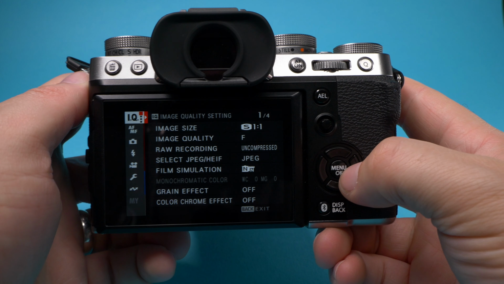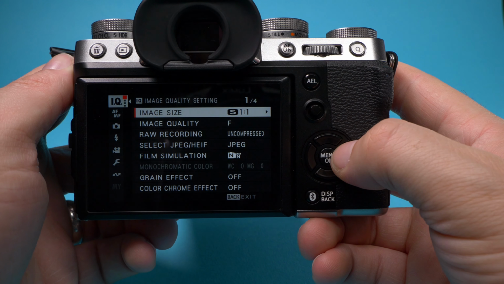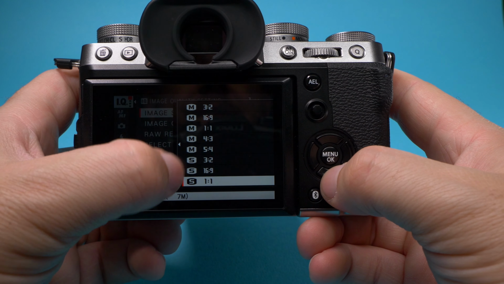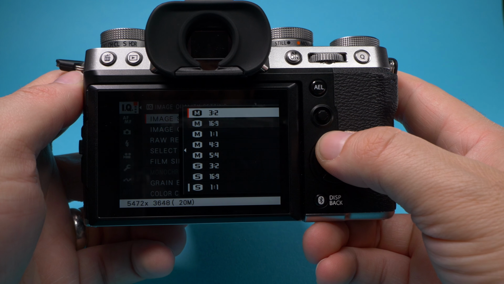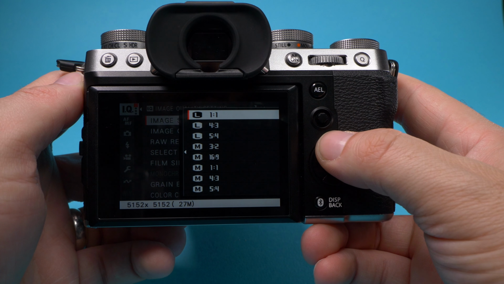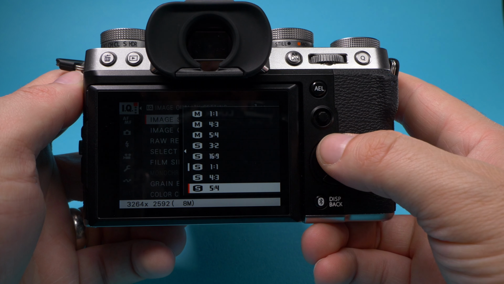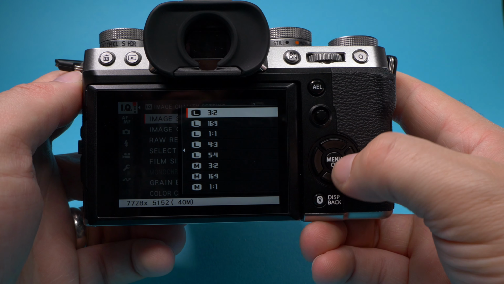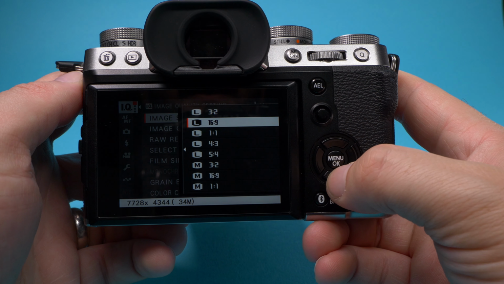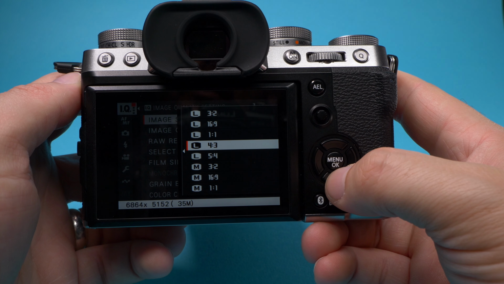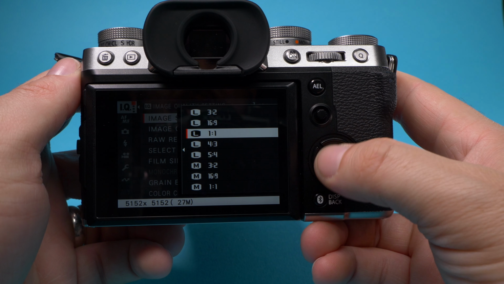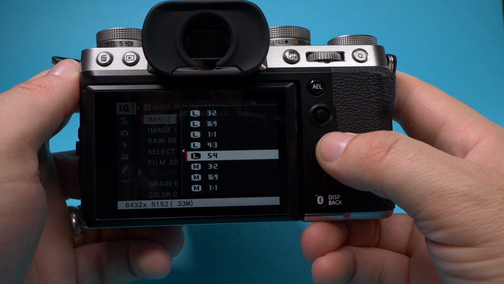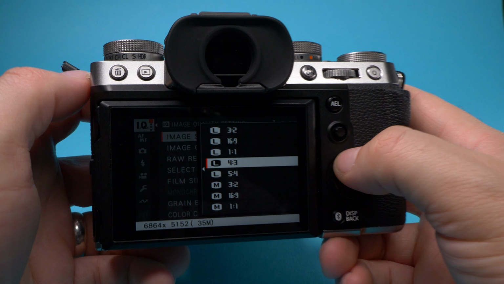Okay, so let's start with image quality. Firstly is the image sizes. The S's refer to small, M for medium, and then L for large, but all the rest of the numbers are going to be similar throughout those bunch. So we can see we've got a 3:2 ratio, 16:9, a 1:1 ratio, 4:3, and a 5:4. And we can see all those are different megapixels if you take a look at the bottom of the screen there. Hopefully that should be in focus.